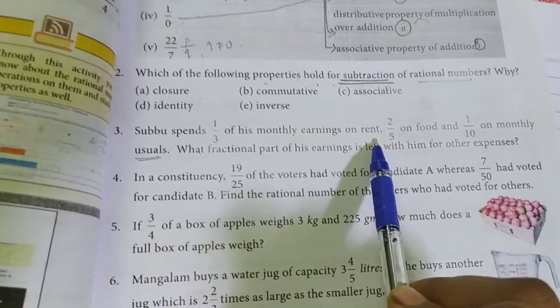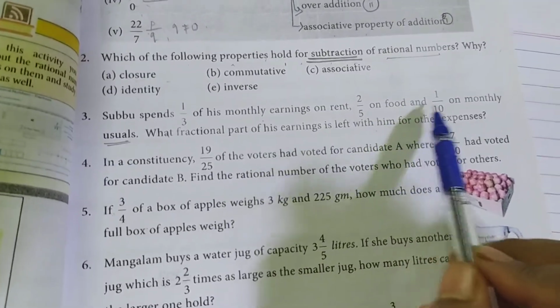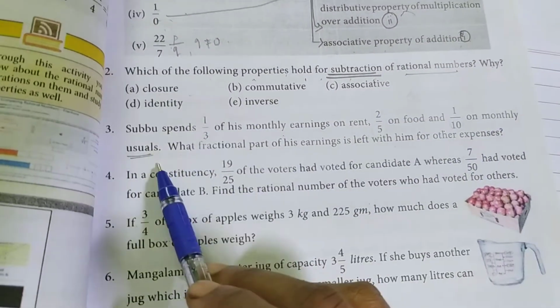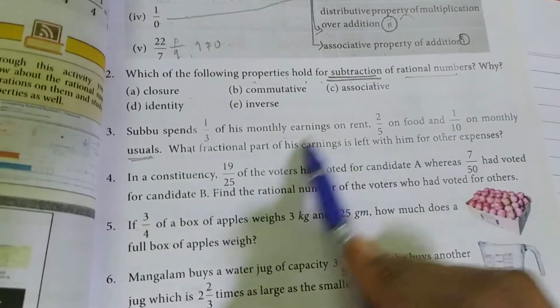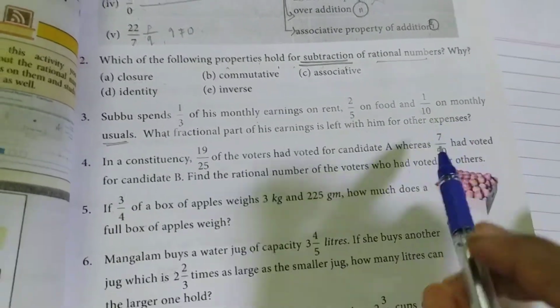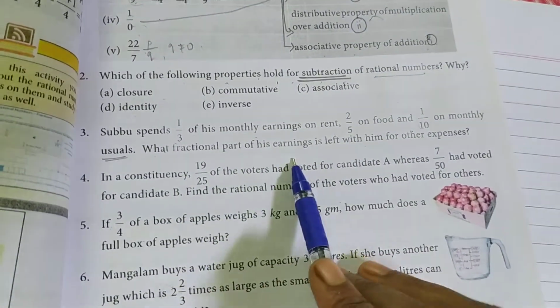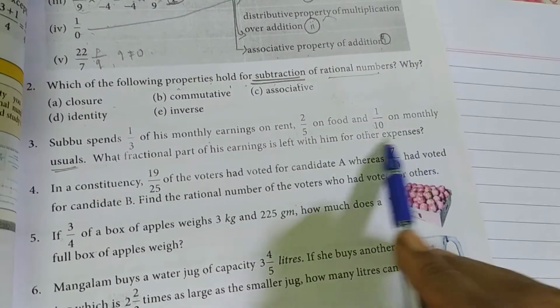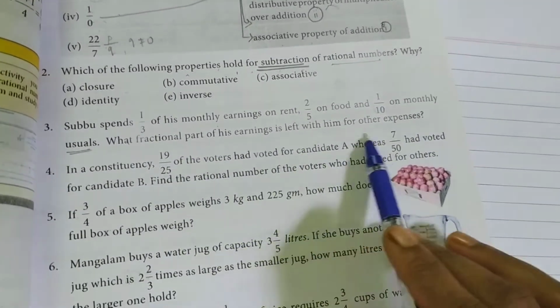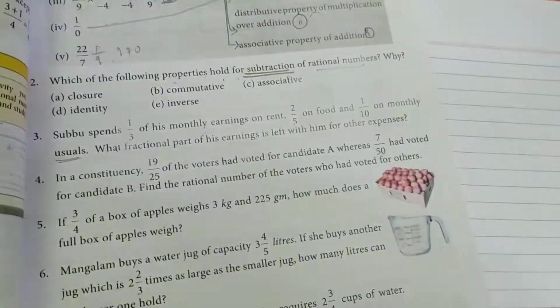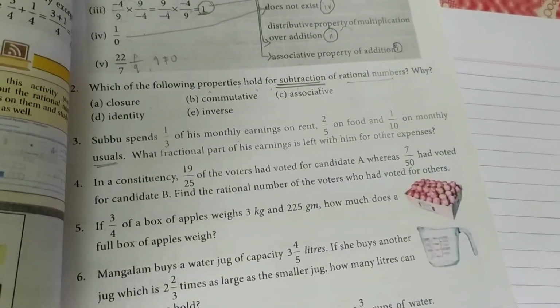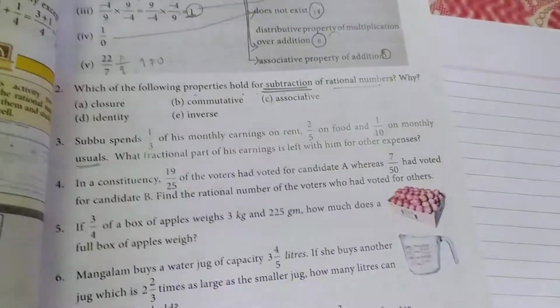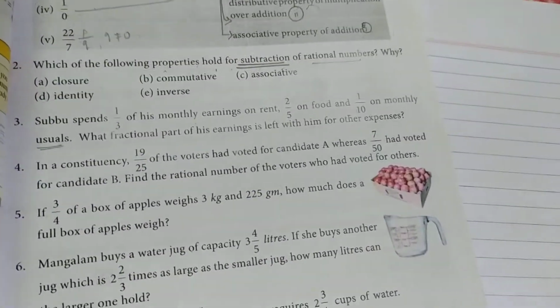You're giving 1/3 on rent, 2/5 on food, and 1/10 on your monthly usual expenses. So normally you're traveling, your transport like that, you're using 1/10. So what fraction part of his earning is left with him for other expenses? The balance money is what remains, and that amount is for the other expenses. That's why I mentioned the fraction.